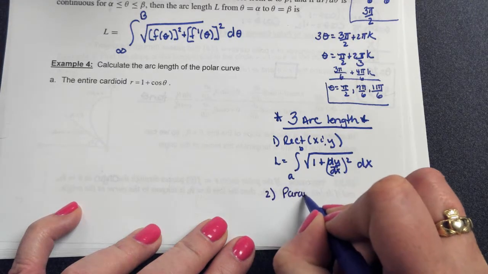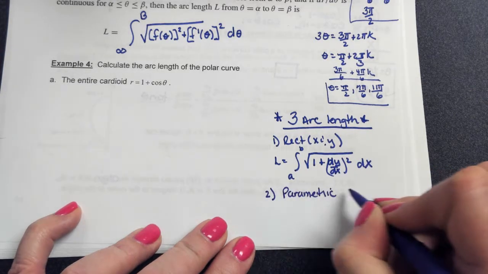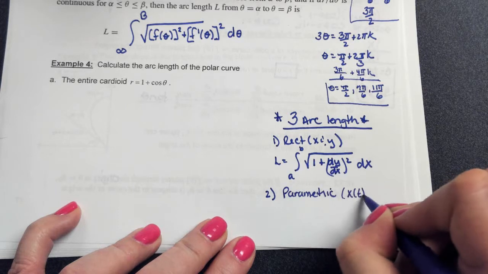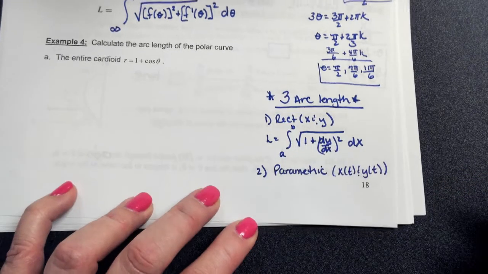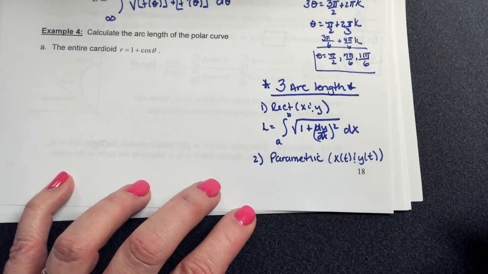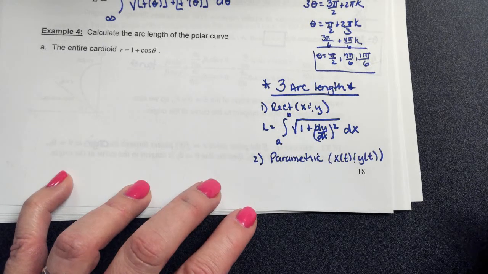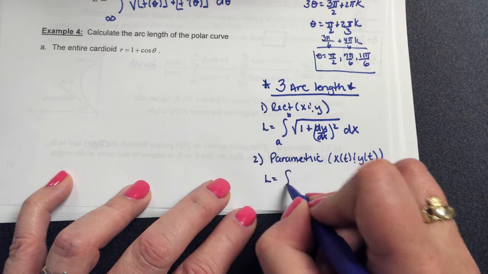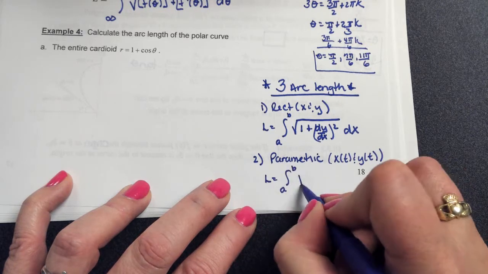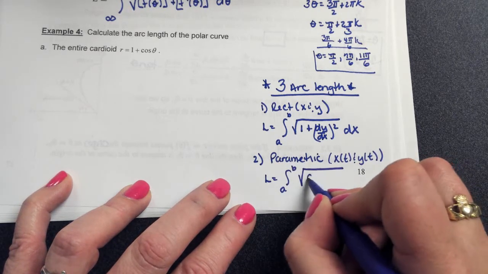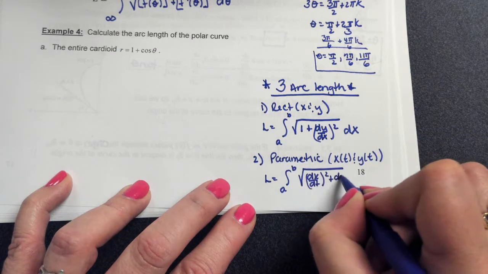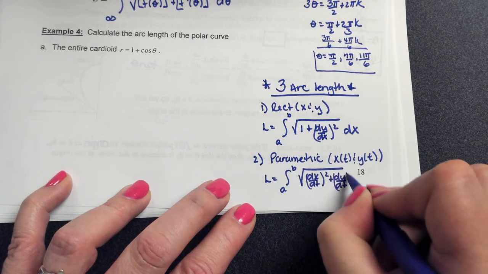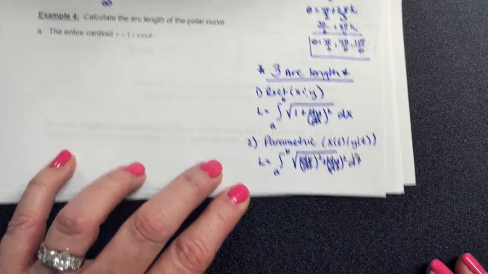Parametrics. That's when you're dealing with x of t's and y of t's. Again, you're going from a to b. Square root of your dx dt squared plus your dy dt squared dt.